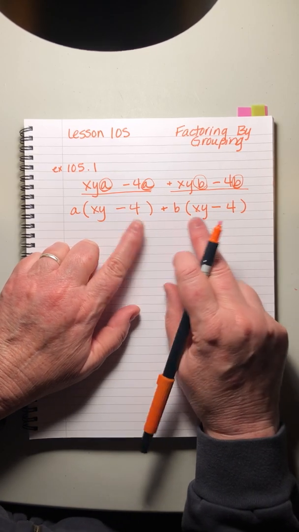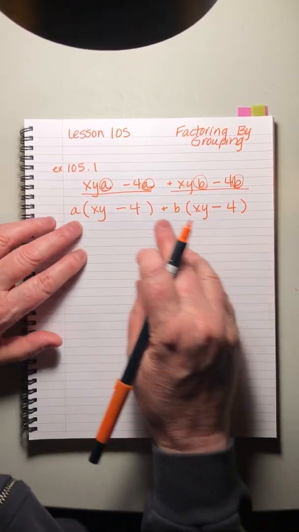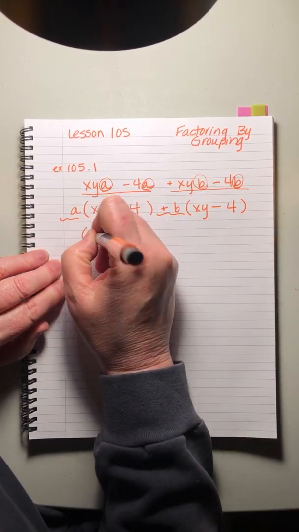What we do for the very last step, I call it an art project because there's no math involved. We're just rearranging things. We're going to take these 2 pieces and we're going to make a binomial out of them.